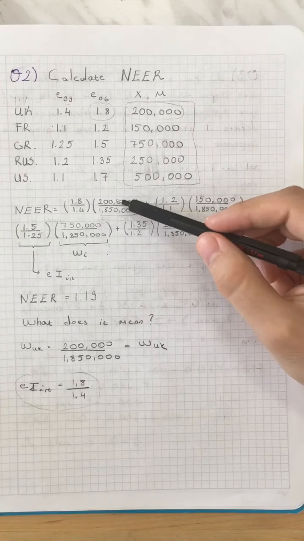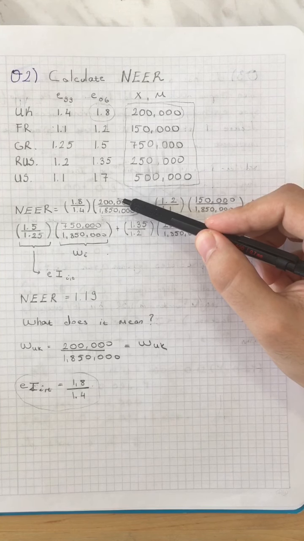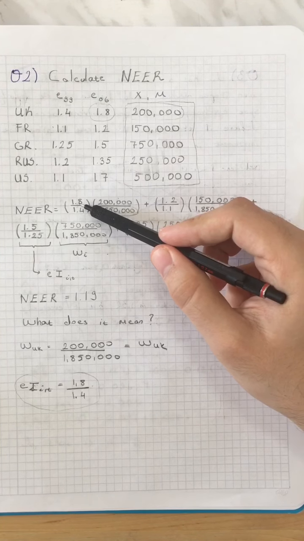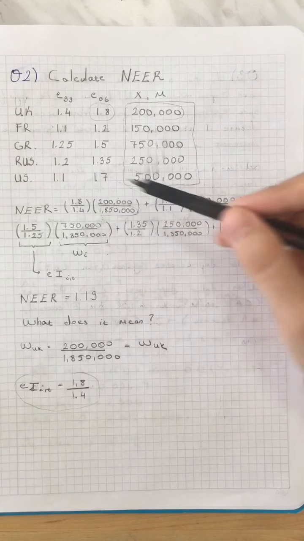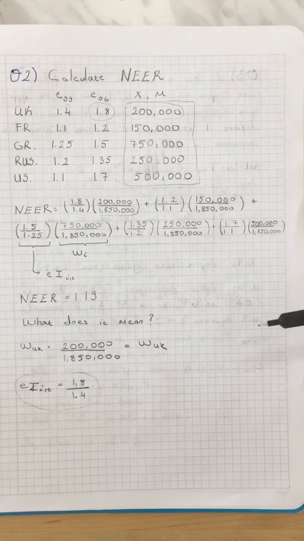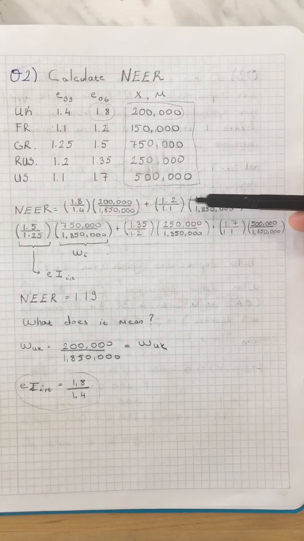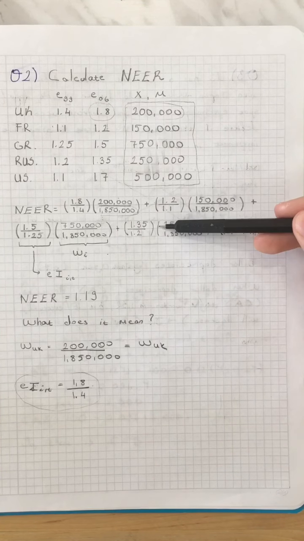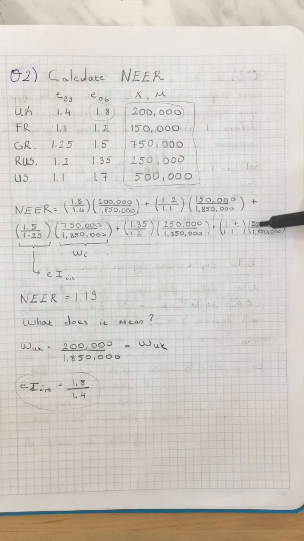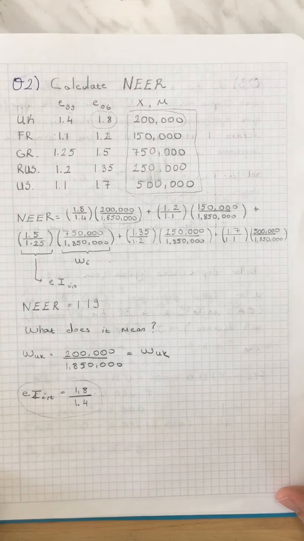We actually find the weight. This is the weight of the UK, and this is the exchange rate index of the UK, and we calculated basically for every country. This is the UK's, this is France's, this is Germany's, this is Russia's, and this is the United States. We calculated the weights and exchange rate index of every country, and we sum these up.